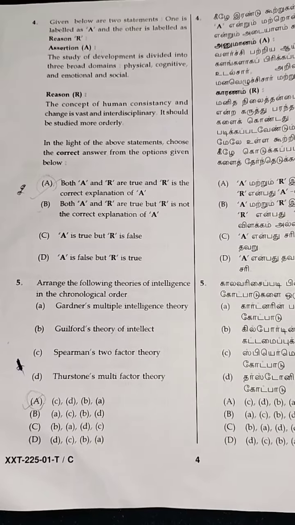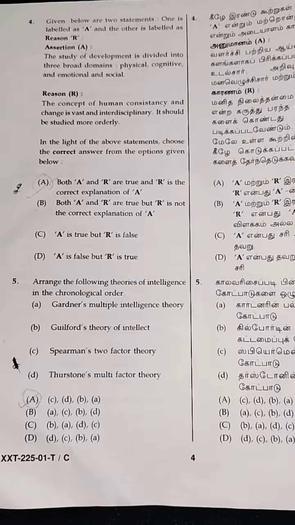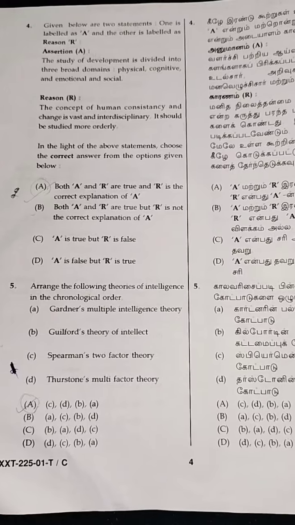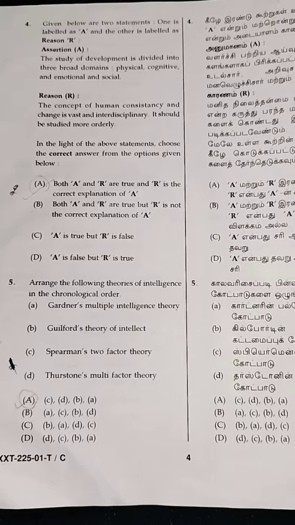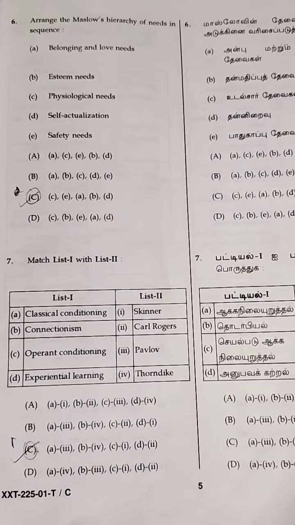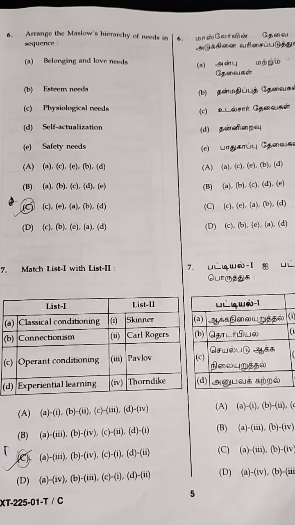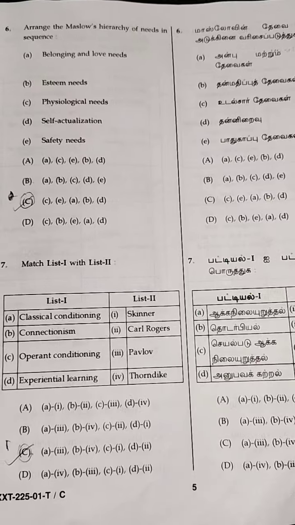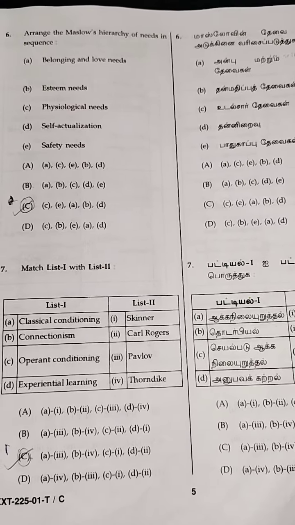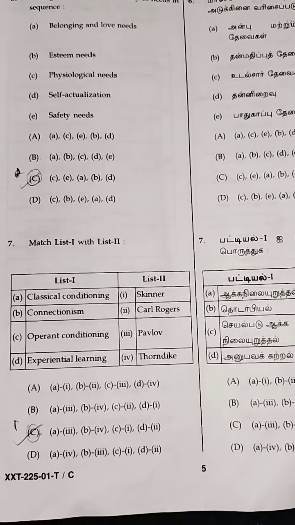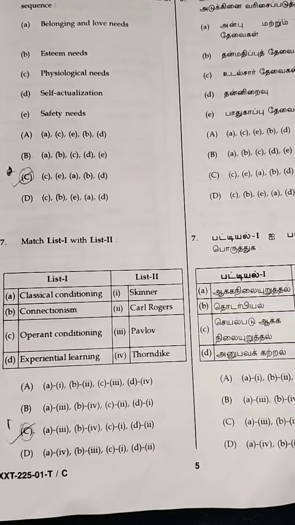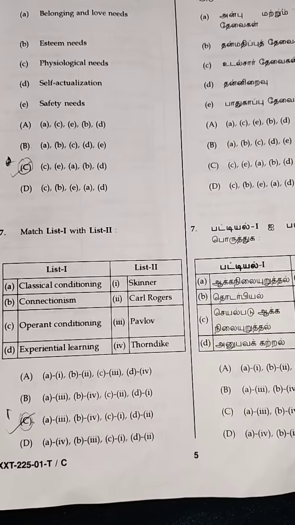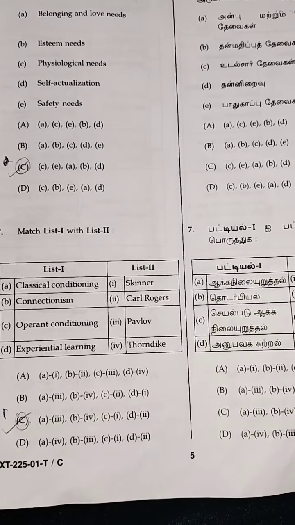5. Arrange the following theories of intelligence in the chronological order. So the answer is option A, CDVA. 6. Arrange Maslow's hierarchy of needs in sequence. So the answer is option C, CEABD. Next, 7. Match list 1 and list 2. So the answer is option C, 3, 4, 1, 2.